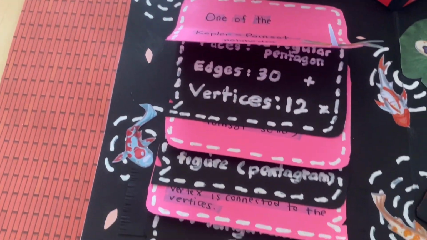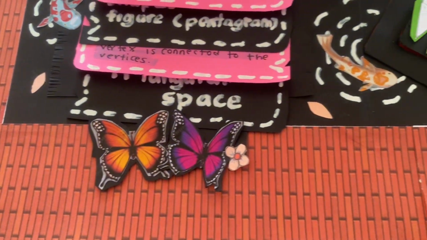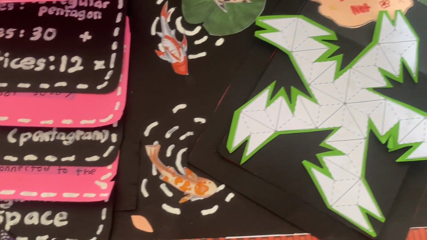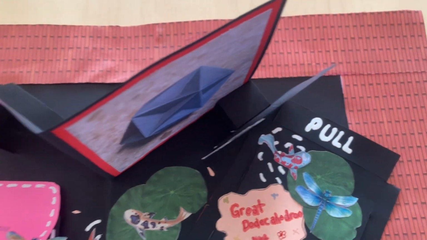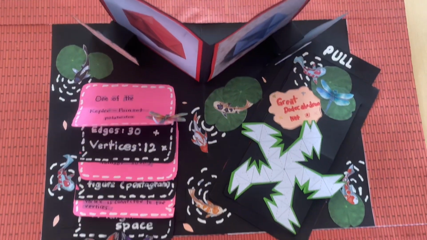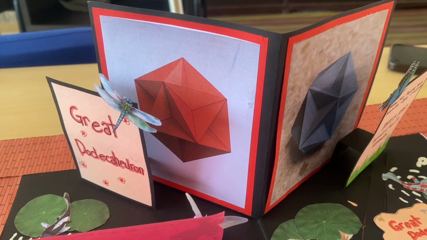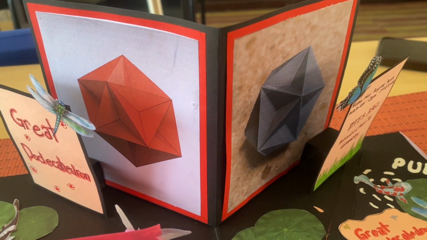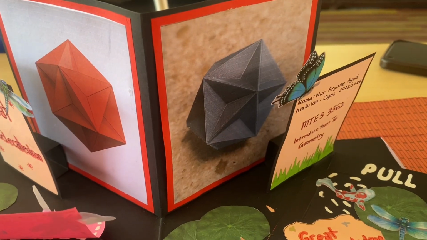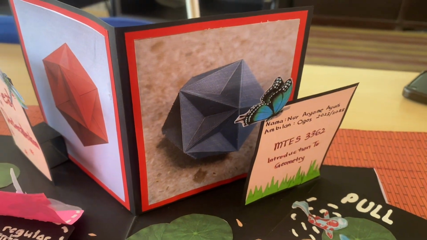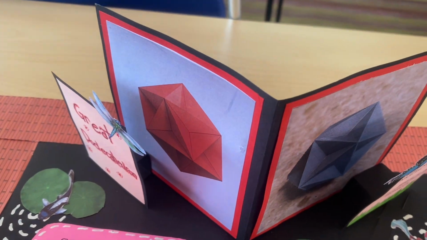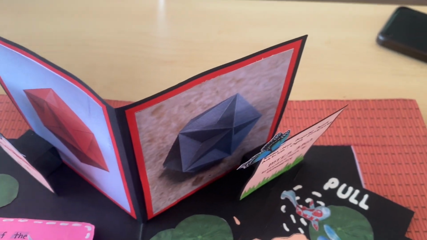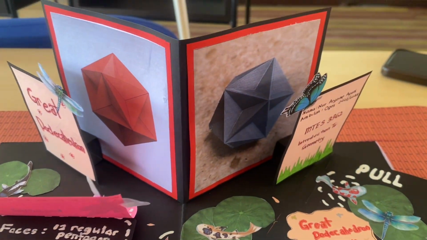Next, on the left-hand side, we created a waterfall flip card. This is a classic paper engineering feature that introduces movement and interactivity. When you pull the tab, a series of cards flip over. One card explains that the great dodecahedron is one of the Kepler-Poinsot polyhedra. Another card shows its mathematical features, like the number of faces, edges, and vertices.